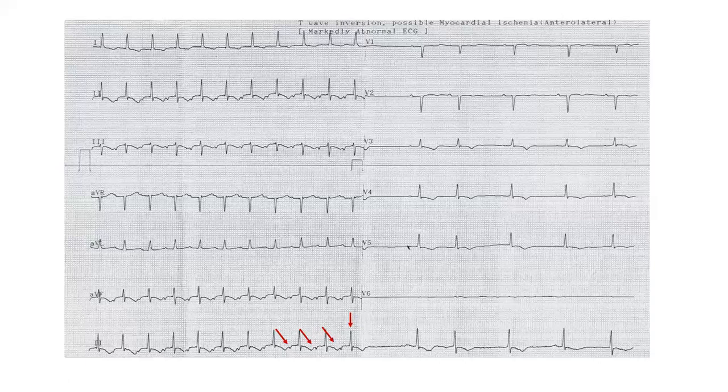1 and 2. Why is it not sinus tachycardia? It is a long RP tachycardia. Why is it not sinus tachycardia? Why is it not a sinus tachycardia? Within long RP.